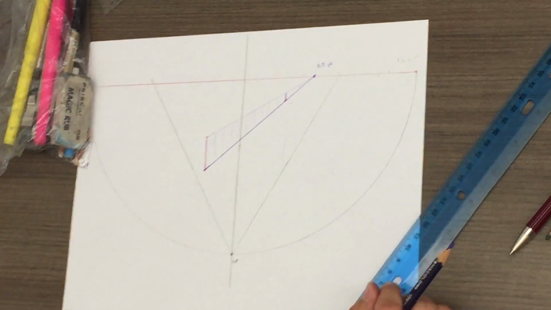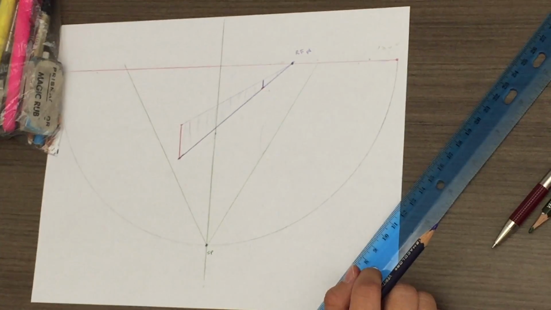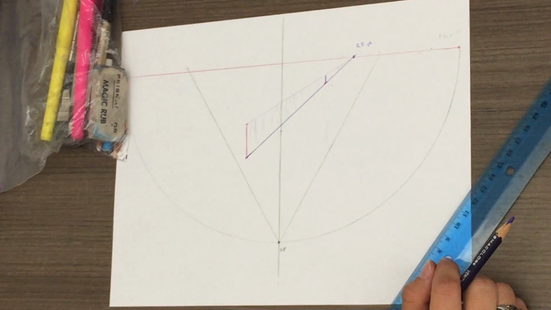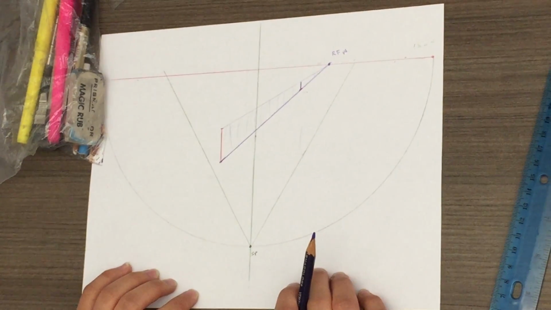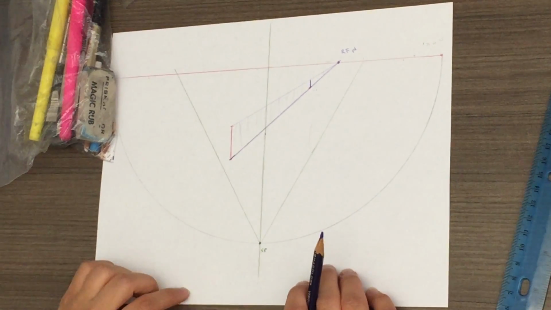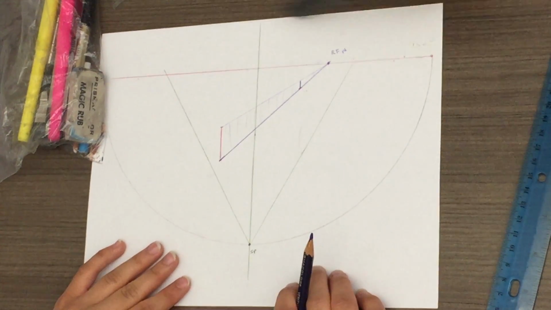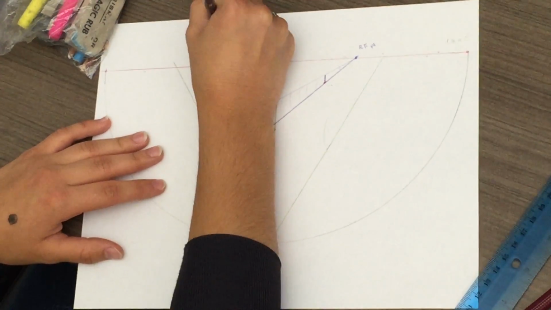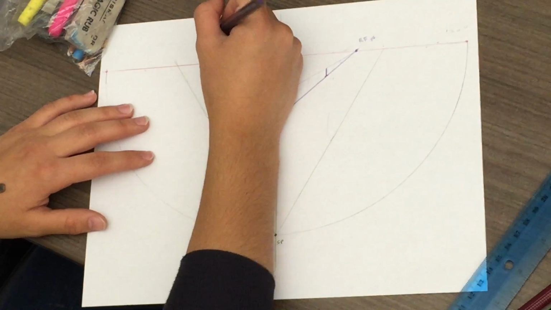So the reference point is the one on the eye level. The reference points are on the eye level. Now the reference point is on the vanishing line, eye level, horizon. You can call it horizon or eye level.